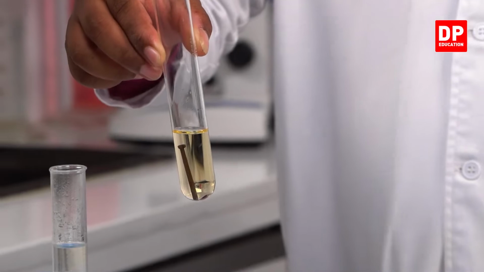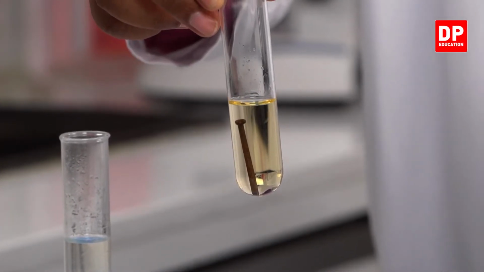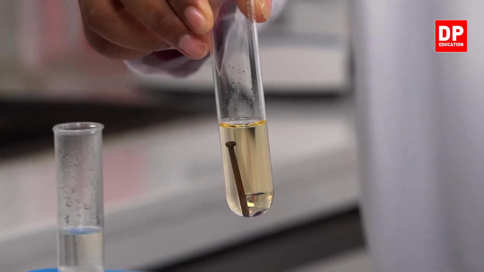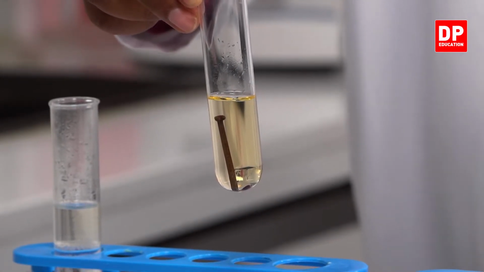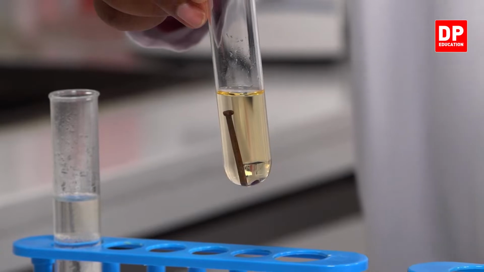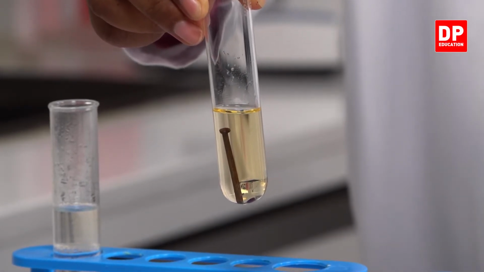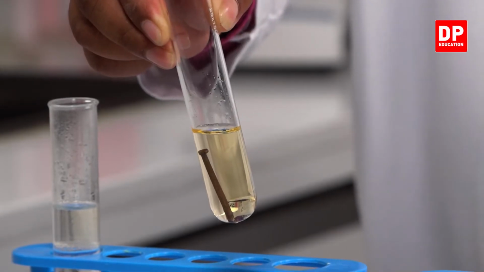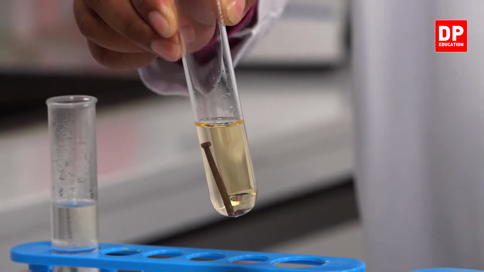If you check this setup, you can see clearly that the color of water has already changed. Initially it was colorless. Now it shows some amount of yellow color, light yellow color.